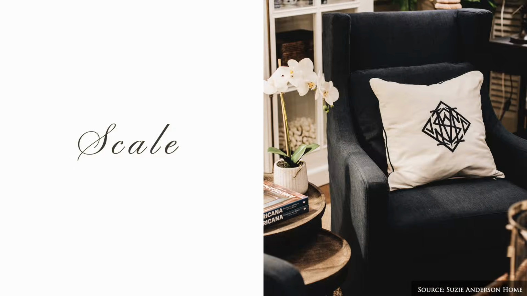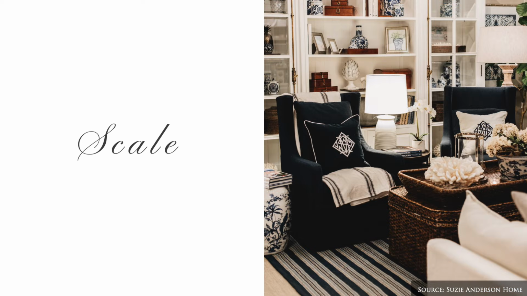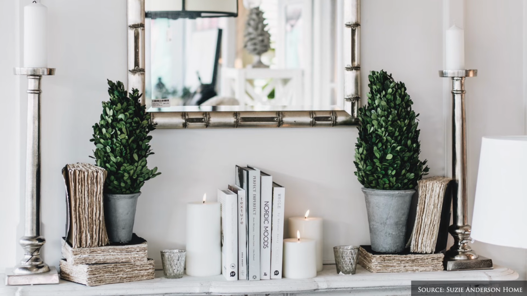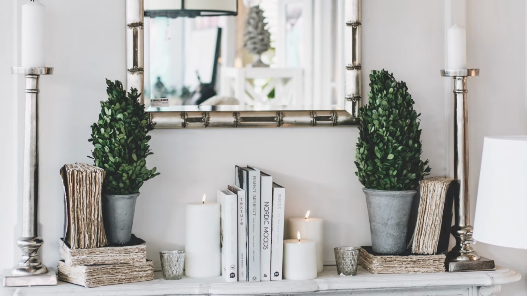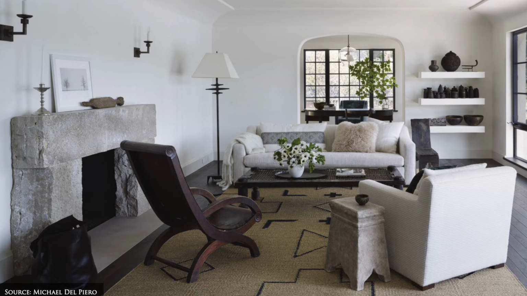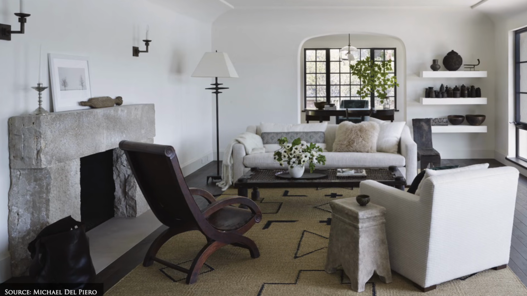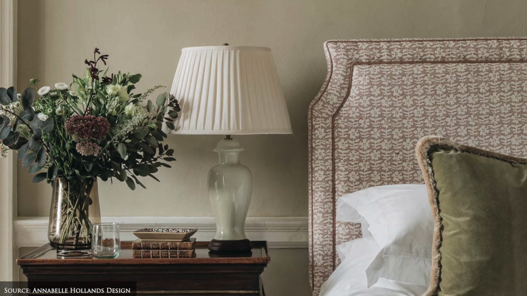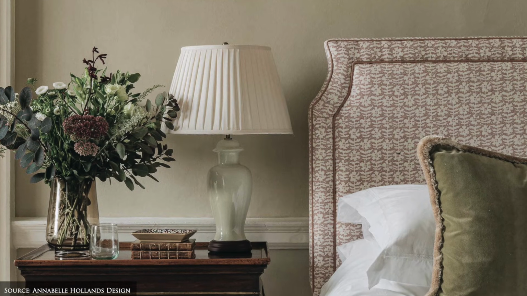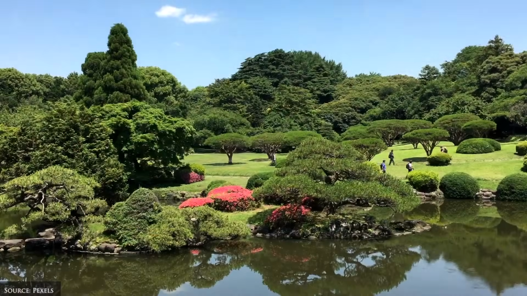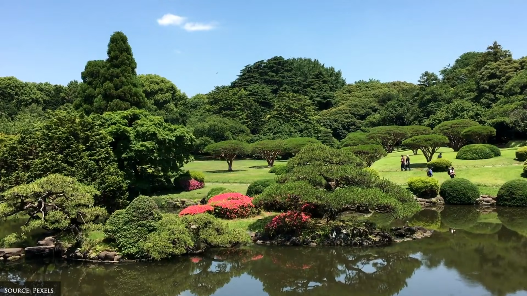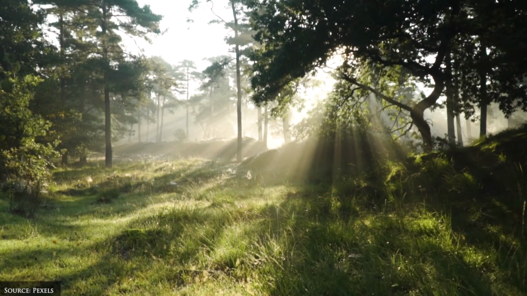Scale. Scale refers to how the size of one object in a space relates to the size of the other objects in the space, as well as the size of the space itself. Scale is sensed through our experience, learning the relative size of humans, trees, animals, and everything else in relation to each other.